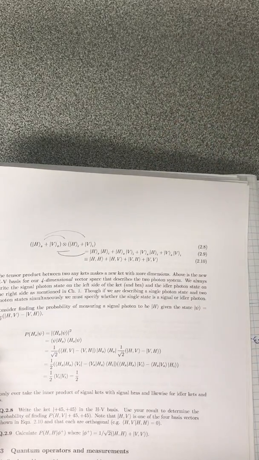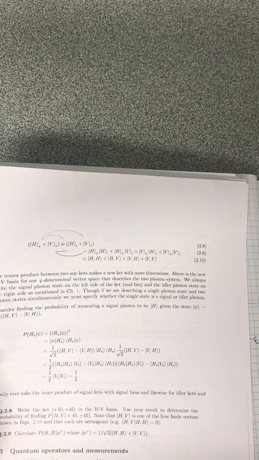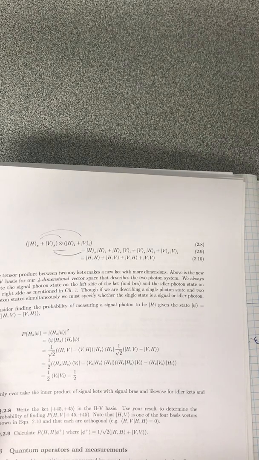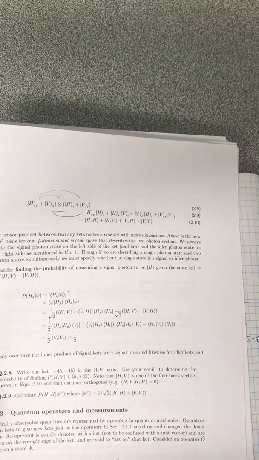I think it is 9. Not sure. 3 factorial? 6? I feel like it would be more than 6. Anyway, it's something.